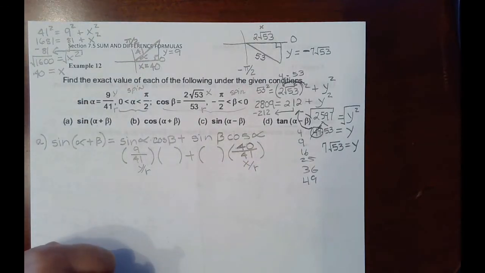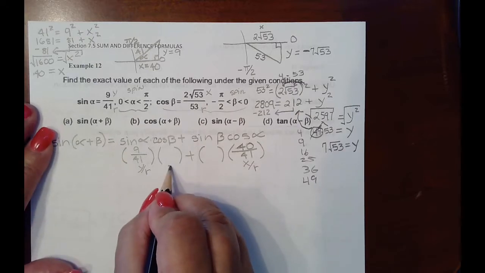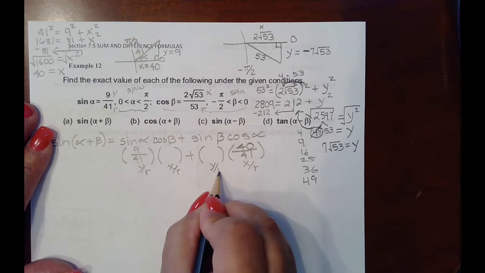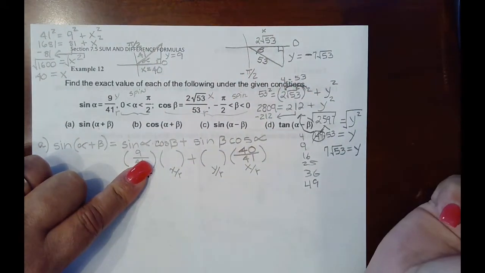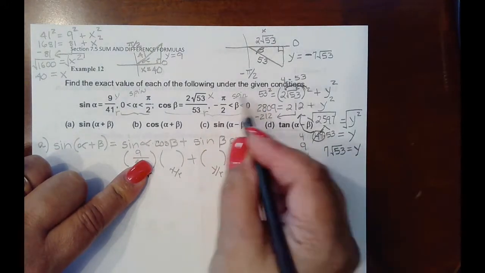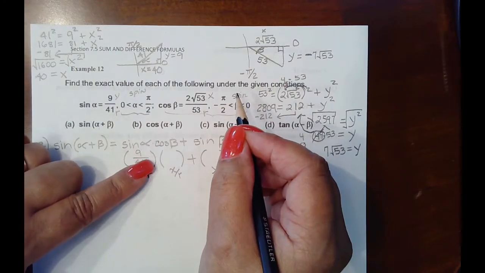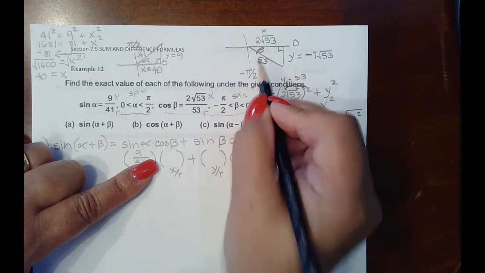Okay, now I'm going to do my beta values. I need a cosine and a sine value. Just get yourself focused here by reminding yourself that this is x over r and this is y over r. So off this beta picture, this was my beta picture. I built it based on these parameters. So cosine is x over r. This is your x value, the horizontal leg, and your r is 53.